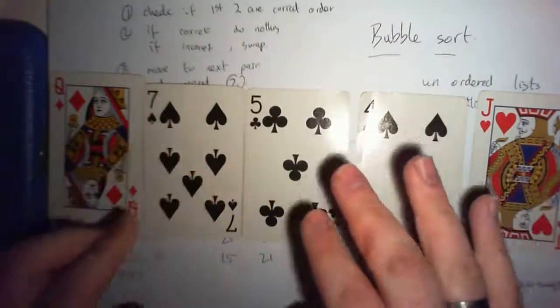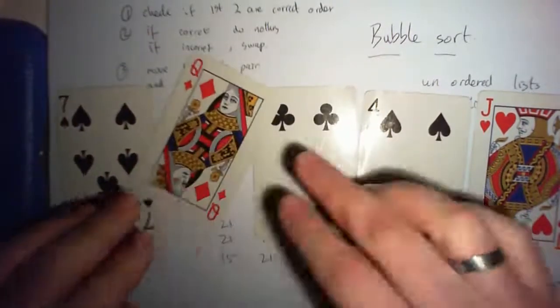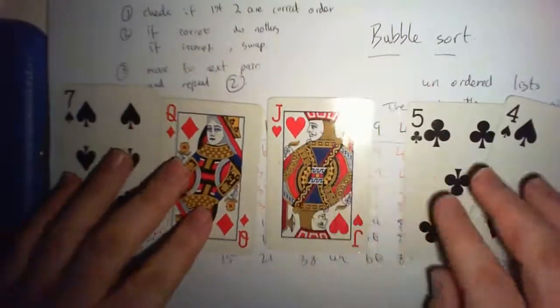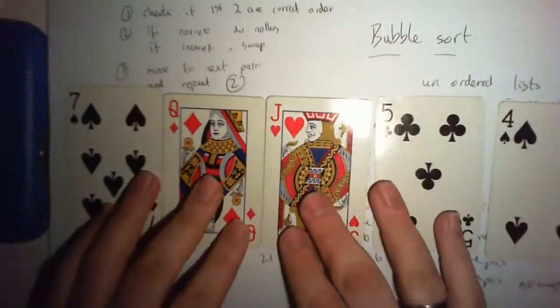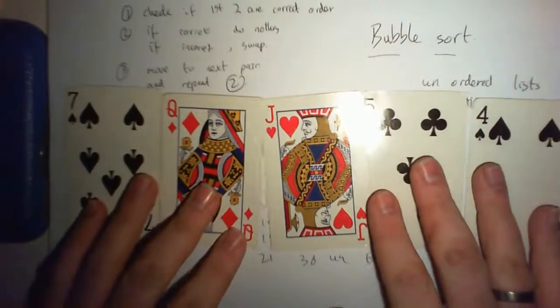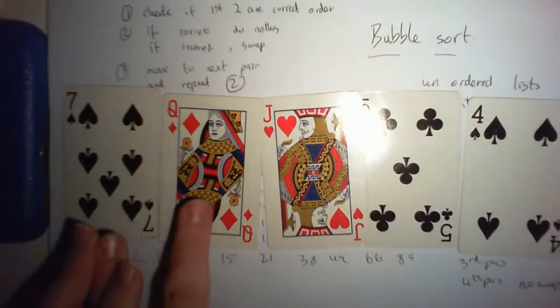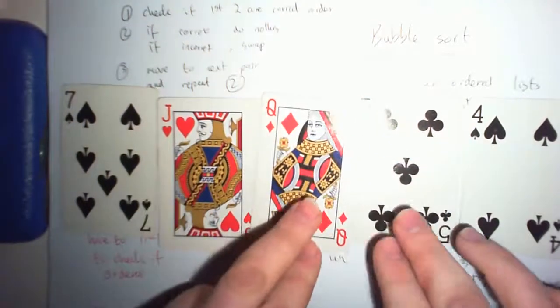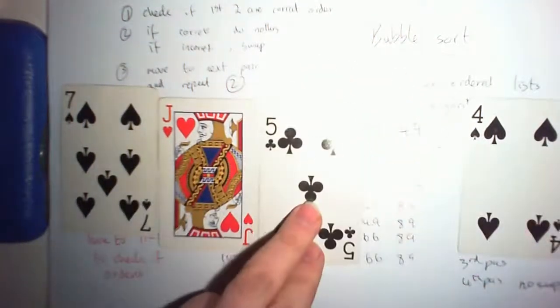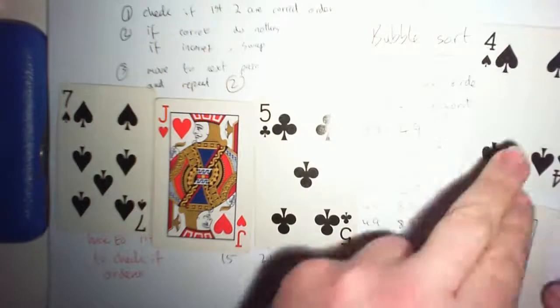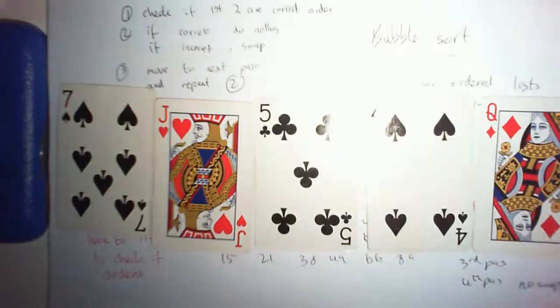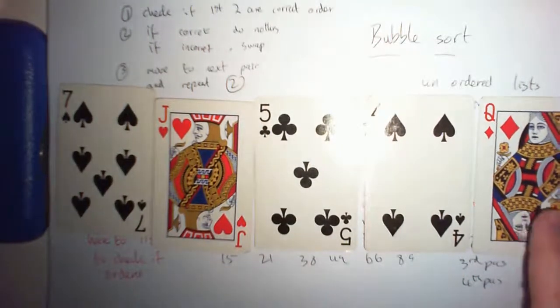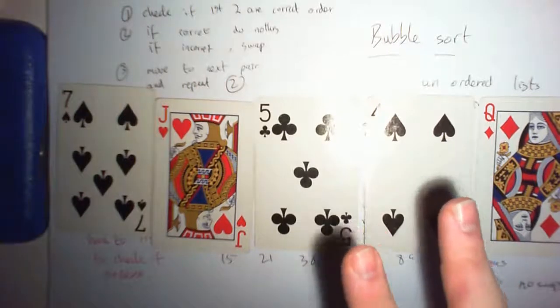Sorry, I got that wrong, did I? I don't know why I swapped that. There was no need to swap that. Wasn't thinking straight there. Sorry, start that one again. So, first pair, don't swap. Second pair, swap. Third pair, swap. Fourth pair, swap. So the first pass, I have a queen where it should be. Now, after the second pass, I should have a jack there.